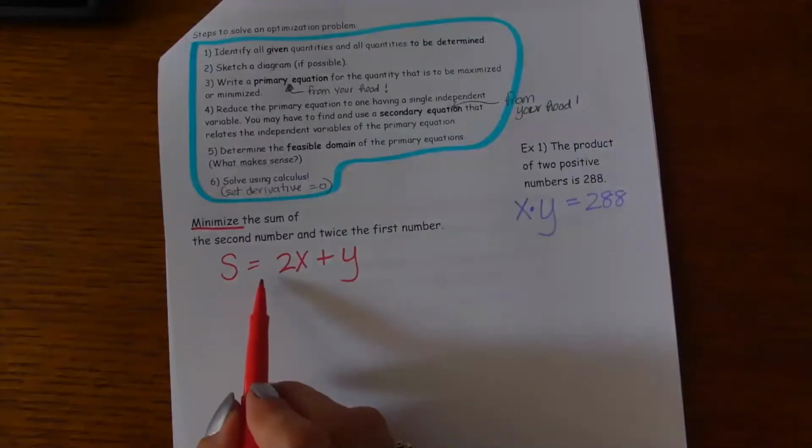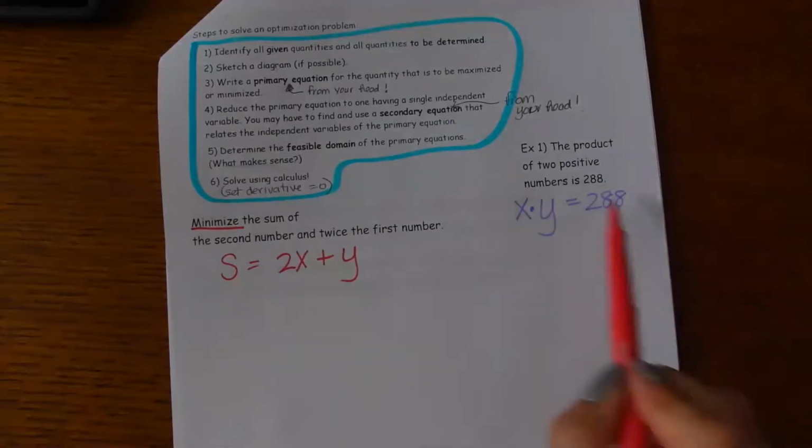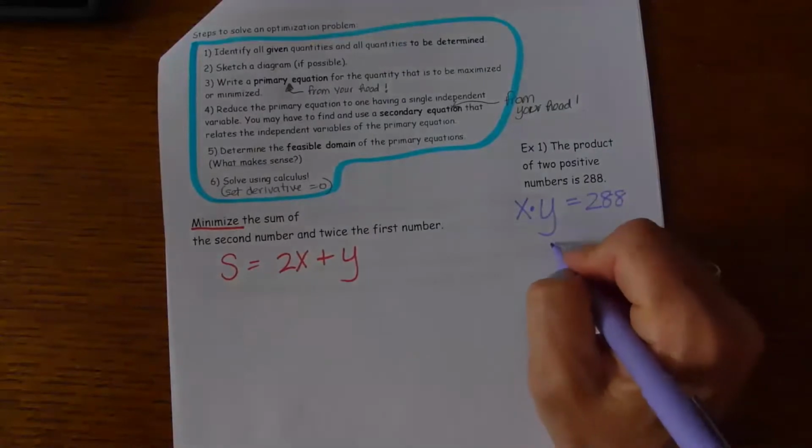Now this is the thing that I'm going to take the derivative of and set equal to 0, because they want me to minimize this. But I'm unhappy with that equation. I don't like it. Why is it ugly? Well, yeah, we have 2 variables. I can't do that. Ooh, but they gave me some information over here. Could I solve this for one of my variables? Sure. Should we get y by itself? Let's get rid of the y.